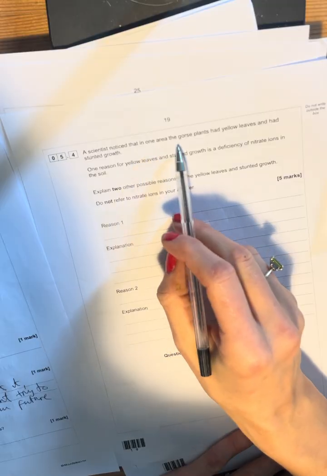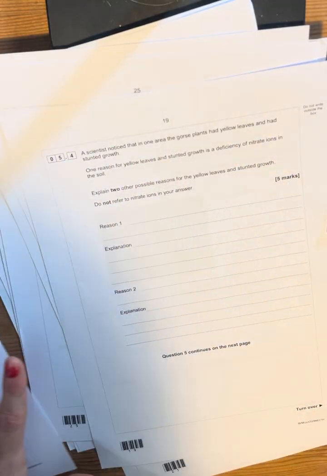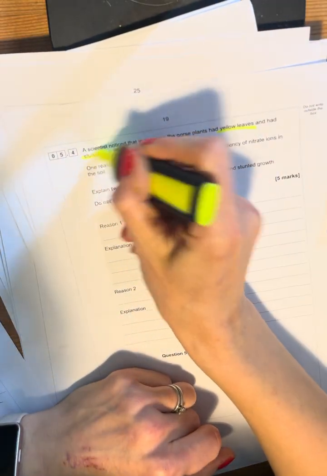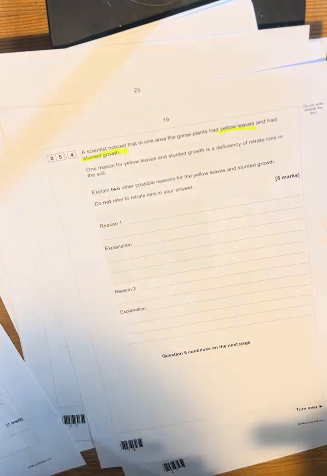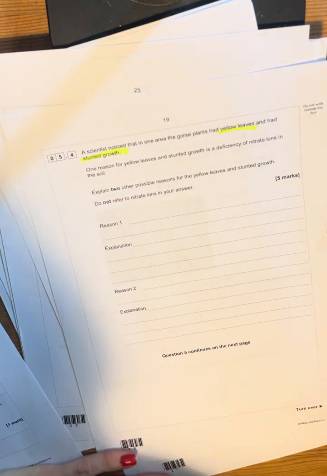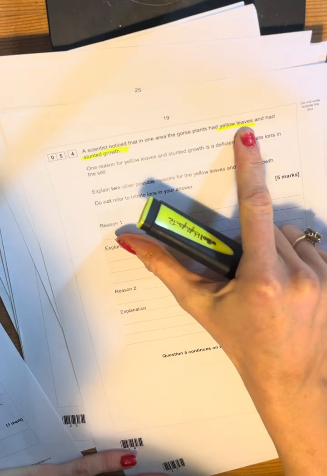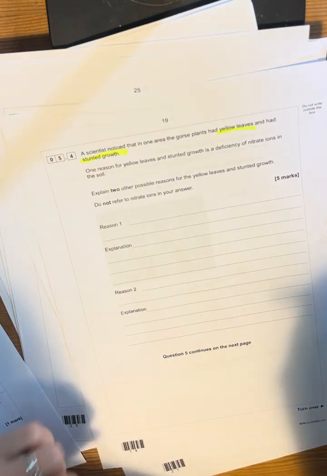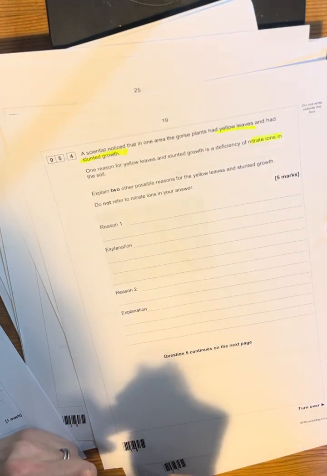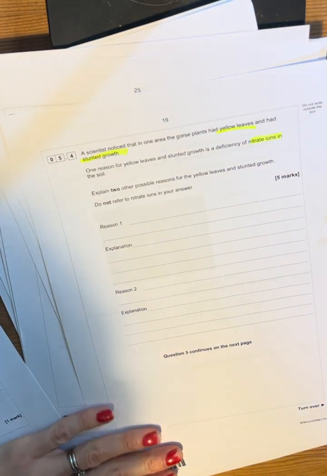A scientist noticed that one area of the gorse plant has yellow leaves and stunted growth. So this is definitely for separate higher. If you're doing combined, the rest of this paper is not for you. One reason for yellow leaves and stunted growth is a deficiency of nitrate ions. Explain 2 other possible reasons for yellow leaves and stunted growth.